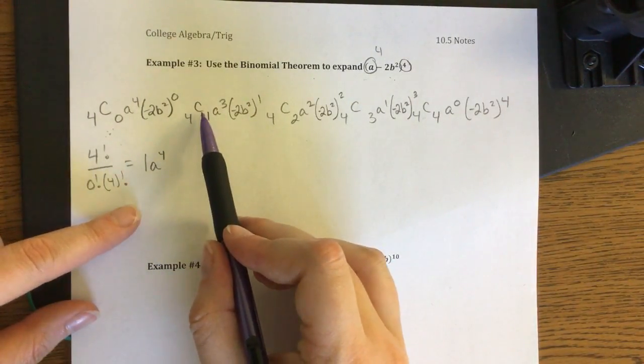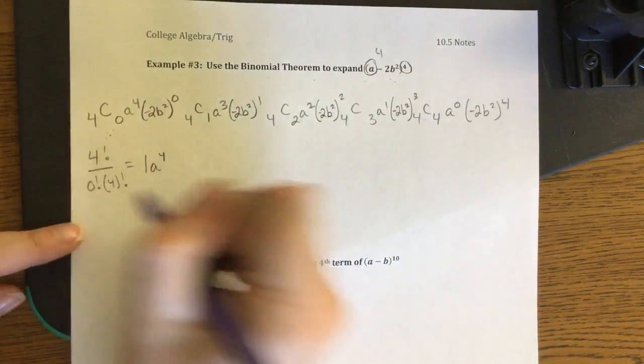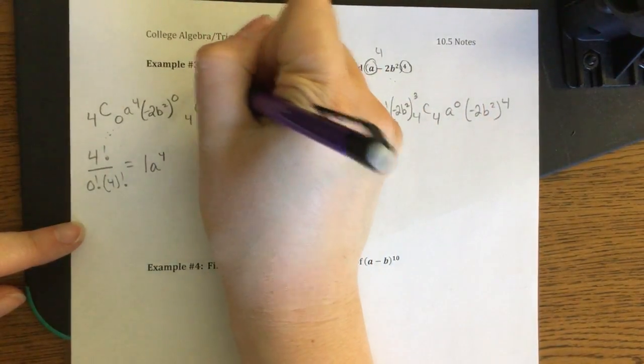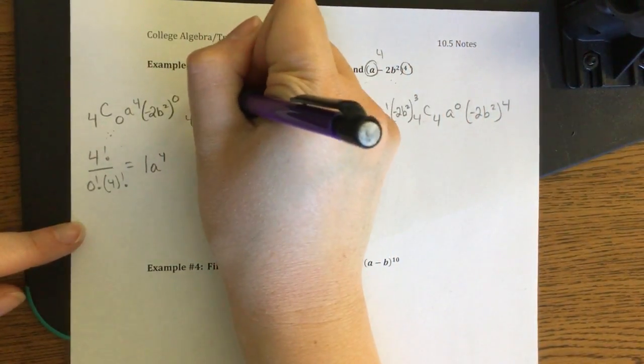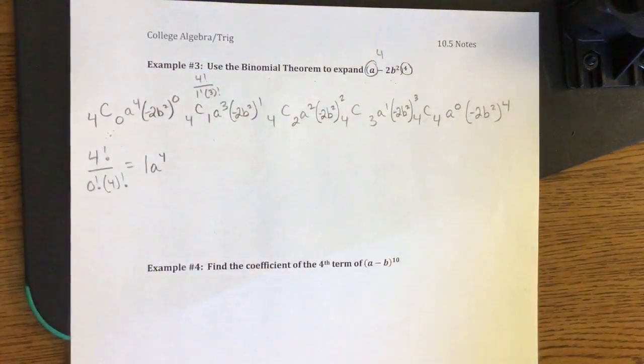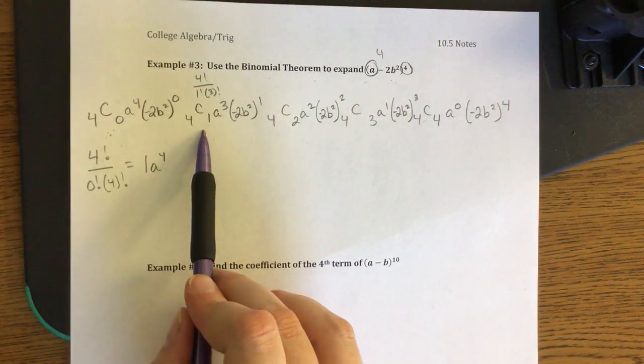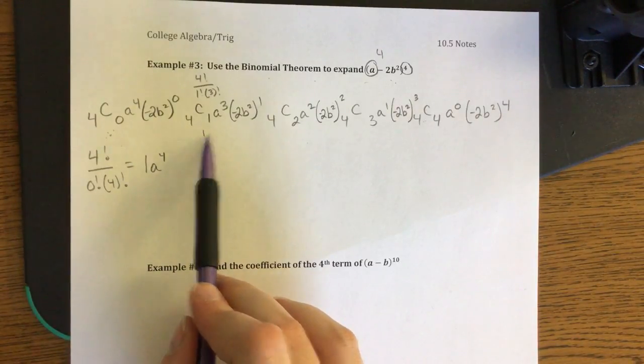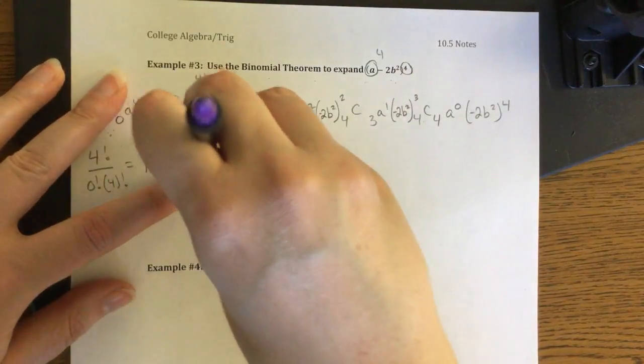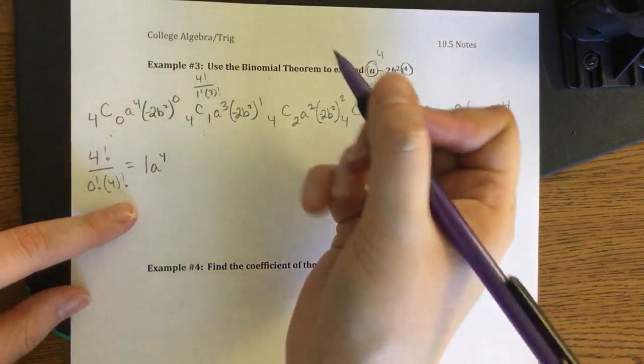So then 4C1, this would be like saying 4 factorial. I'm choosing 1, which means I've got 3 left over. So that number right there should be a 4.